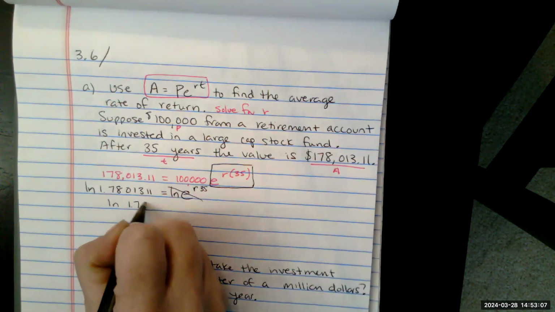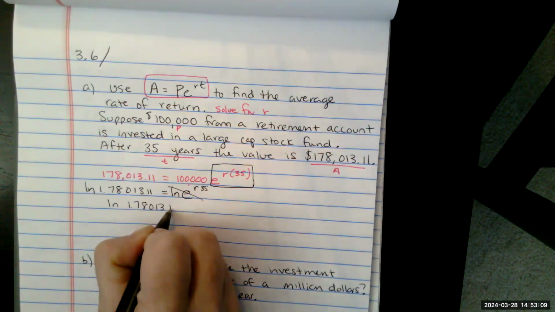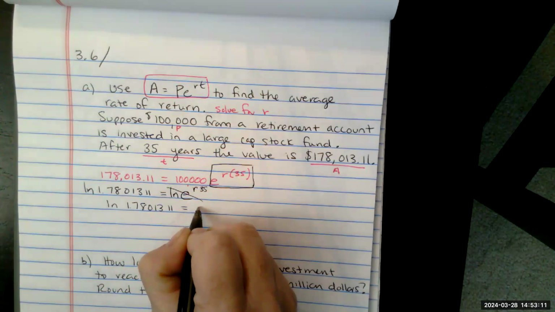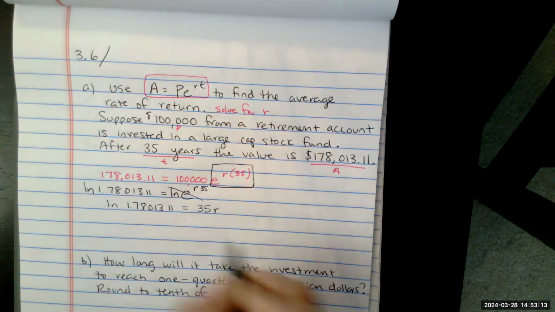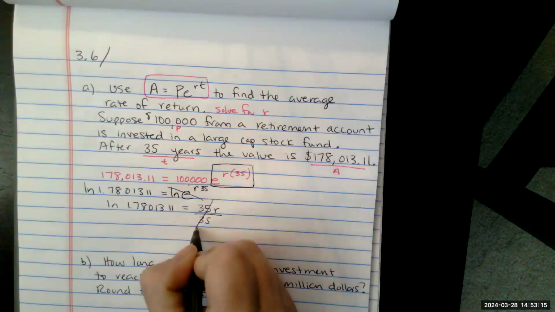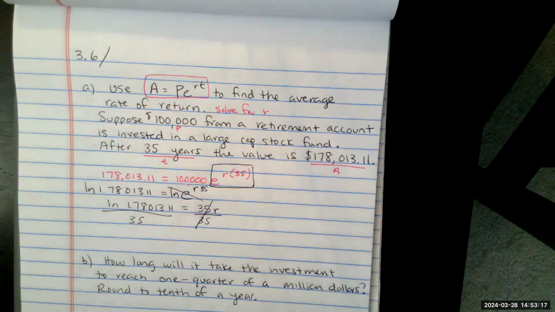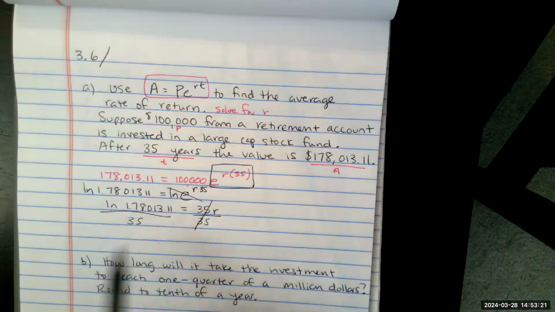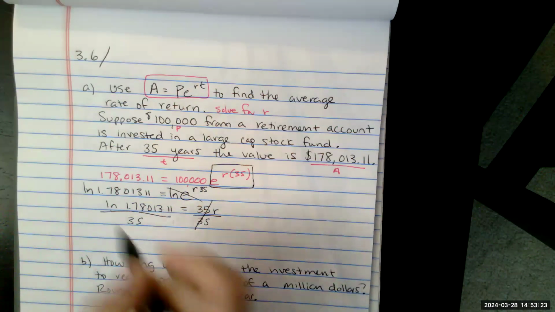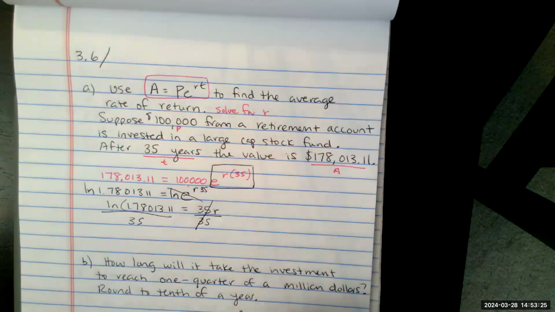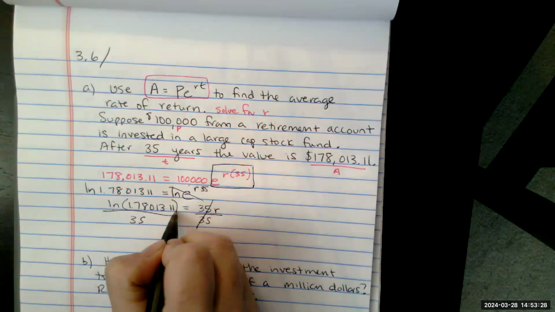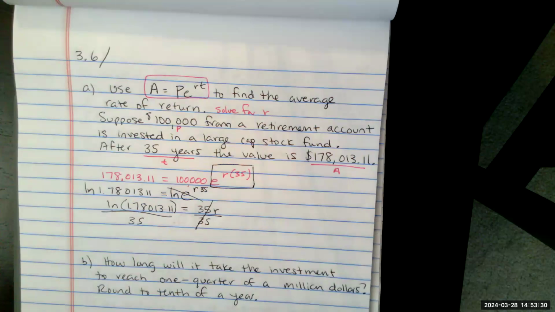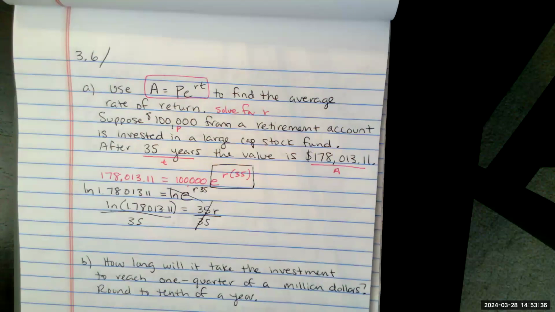That equals R times 35, or 35R. My last step is to divide by 35. In my calculator, I'm going to do ln of this number divided by 35. Make sure if your calculator puts a parenthesis here, that you end the parenthesis before you divide by 35, or else it would be a different problem.